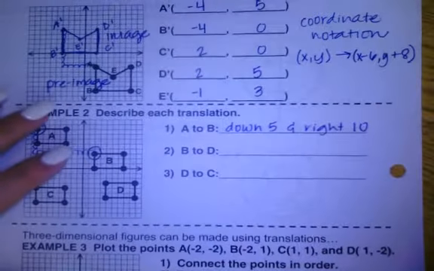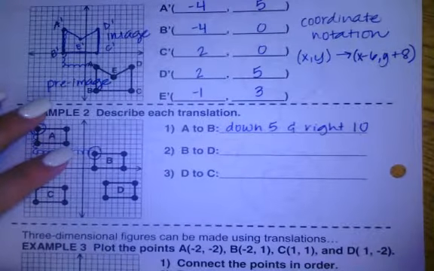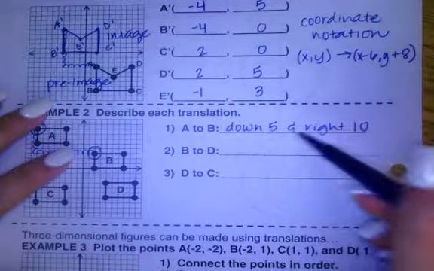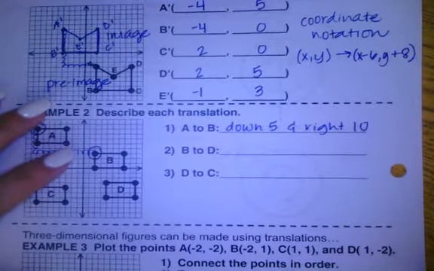How would I write number 1 in coordinate notation? Which one? Number 1. A to B. How do I write that in coordinate notation?